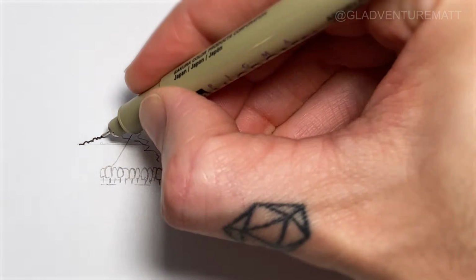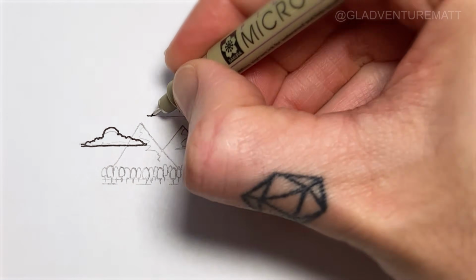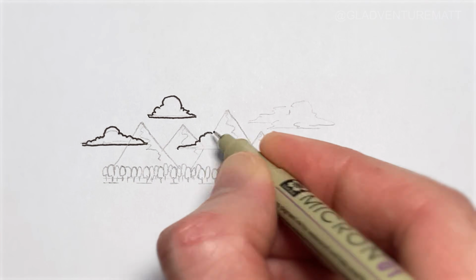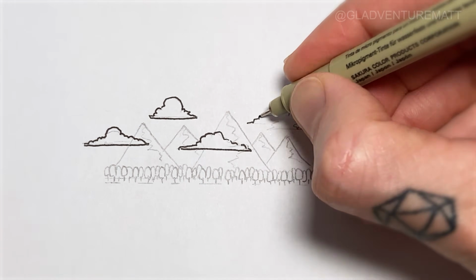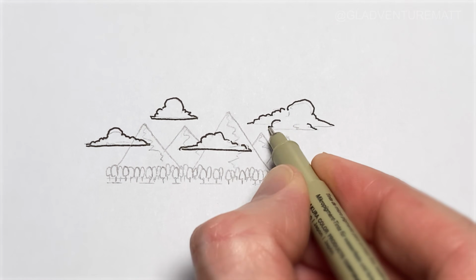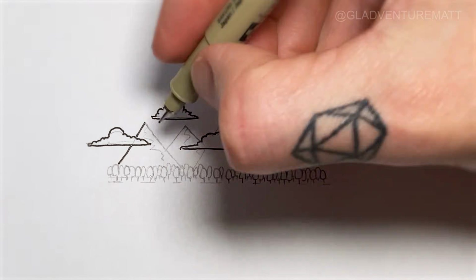Okay, now that everything's set, it's time to ink it in. So I'm gonna go through carefully, taking my time, and I'm gonna follow these guidelines I laid in pencil. I'm starting with these clouds because they are in the foreground in front of these mountains. I'm gonna make sure all my cloud lines and mountain lines don't cross.